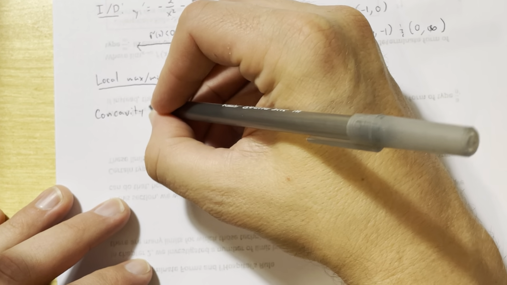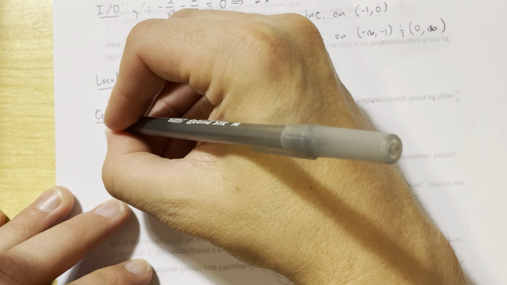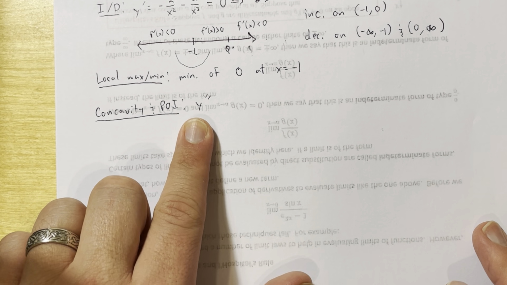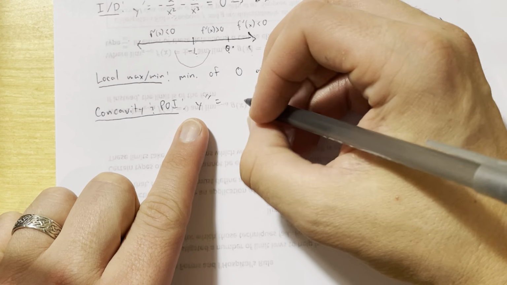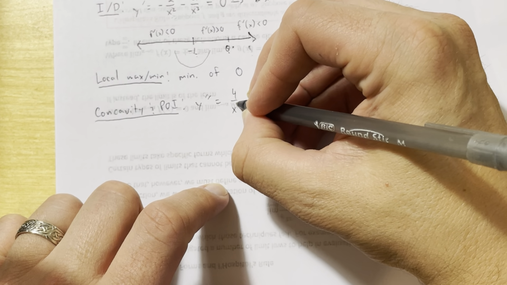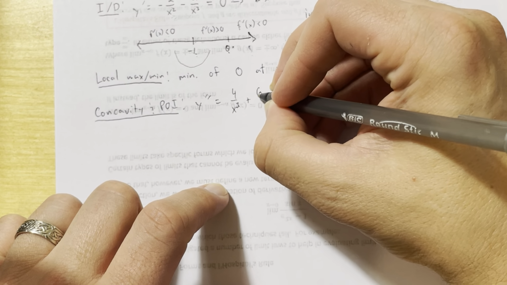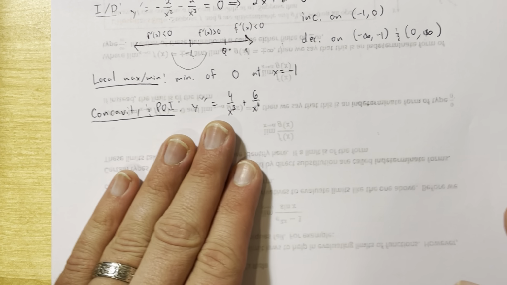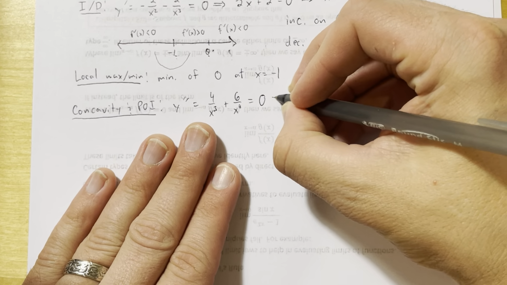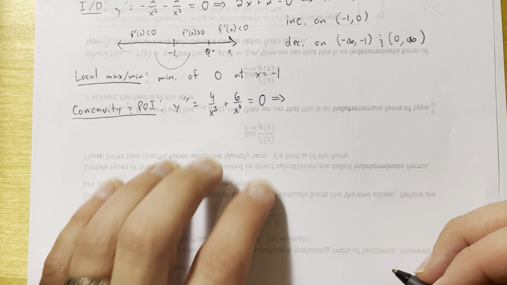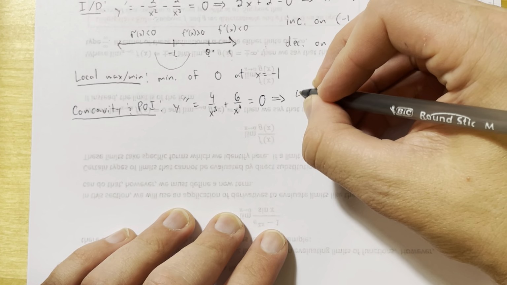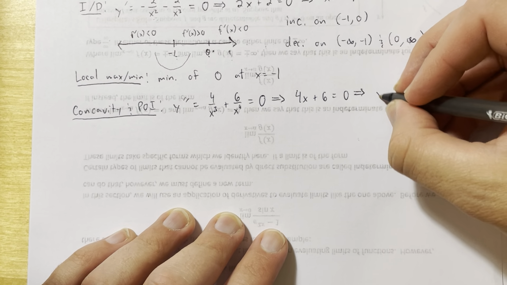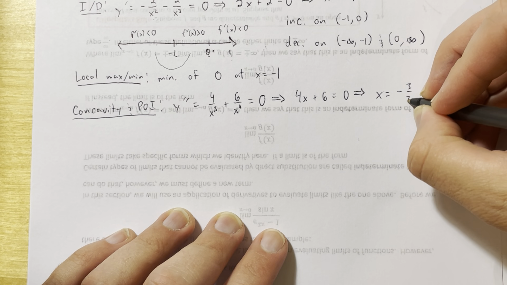Concavity and points of inflection. Here we need our second derivative. So I'm going to take another derivative of my function, y double prime, and what I'm going to get, again from the power rule, is 4 over x cubed plus 6 over x to the 4th. And to find points of inflection, which you want to do first, we set this equal to 0. Remember, multiply by the least common denominator on both sides, which is x to the 4th. That would give you 4x plus 6 equals 0, so that x is equal to negative 3/2 when I solve that.